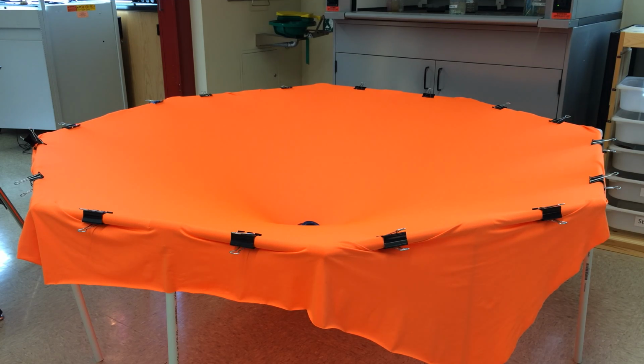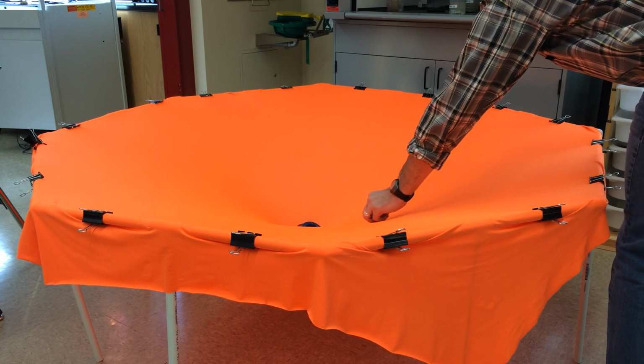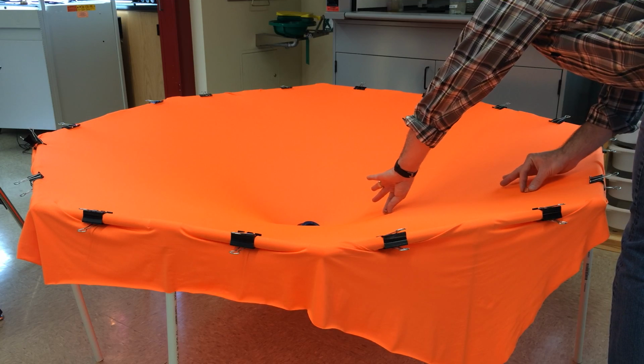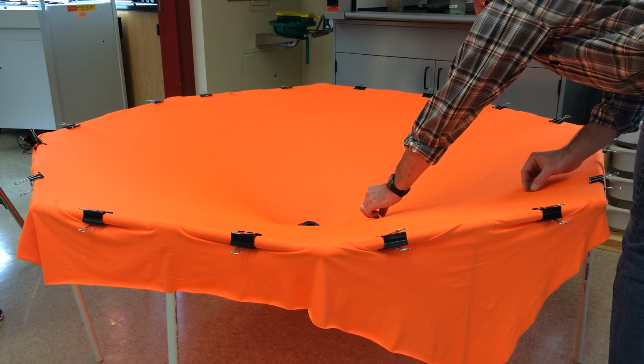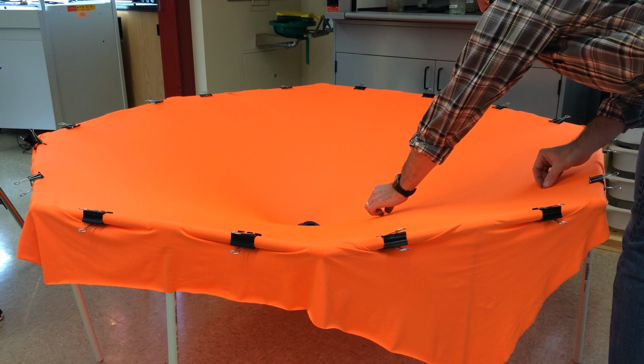Our next question says, do marbles traveling far away from the center of mass have faster or slower orbits than marbles traveling close to the center of mass? So we're going to put one marble that's close to the center, and one marble that's far away from the center, and we're going to roll them and just see what happens. So does the far away marble travel faster or slower? So here we go.